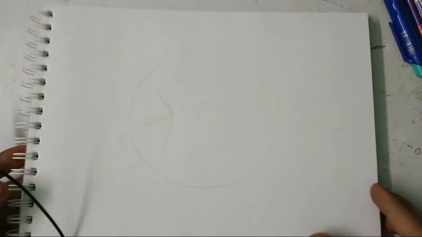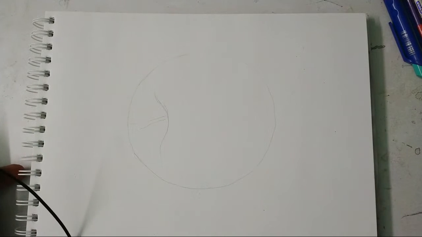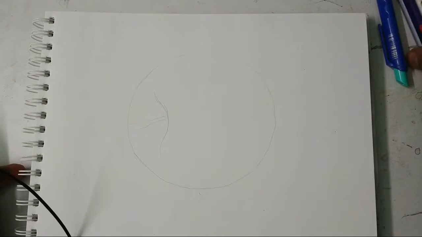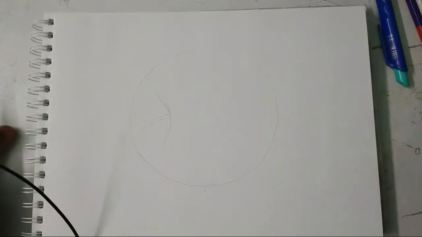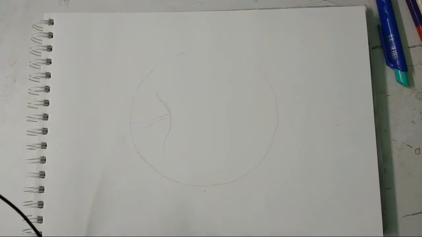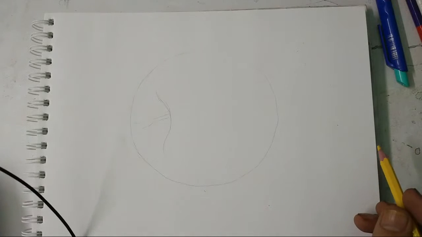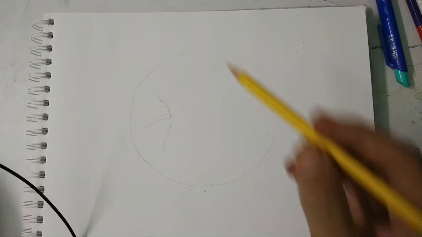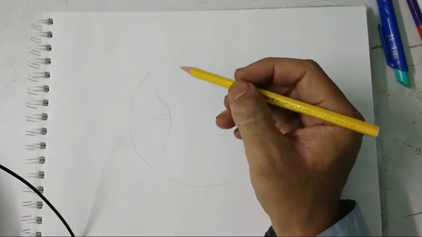Now there is a simple drawing which I have made, and this also you can make. A simple apple will show, and the main thing which you will see is how you get the shade in this. So let's start. This is a step by step session.